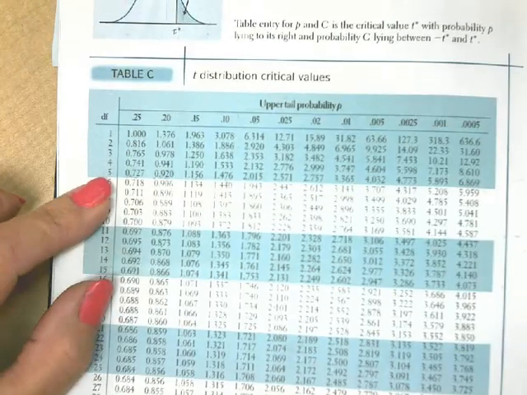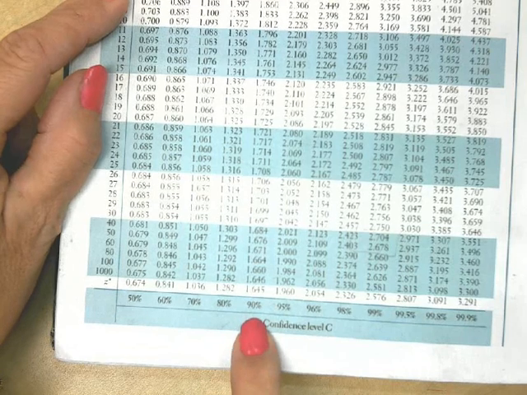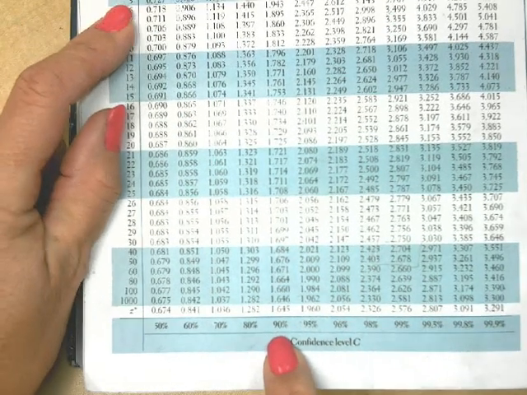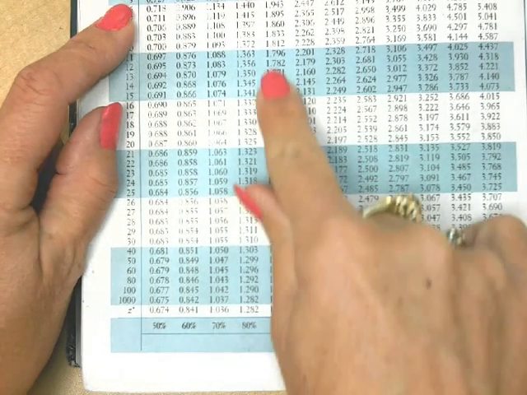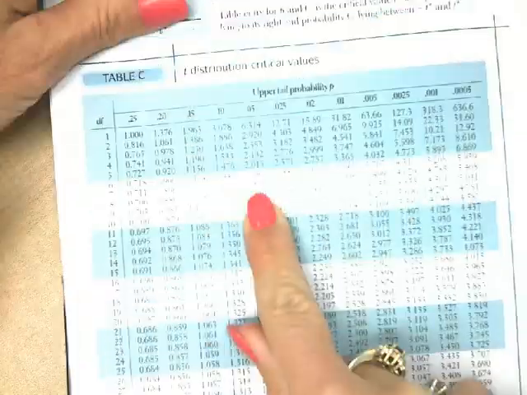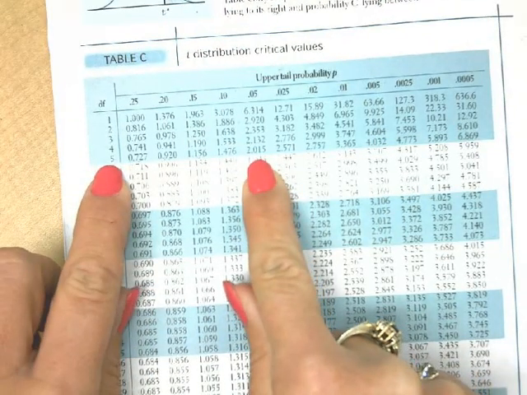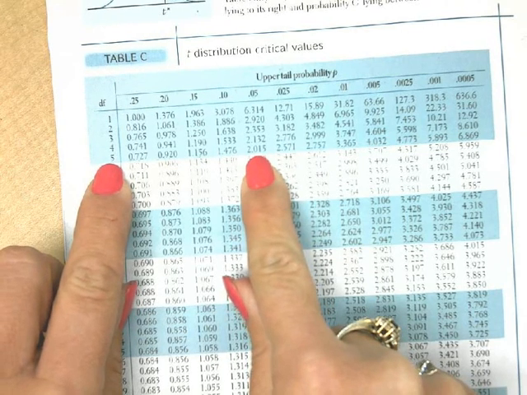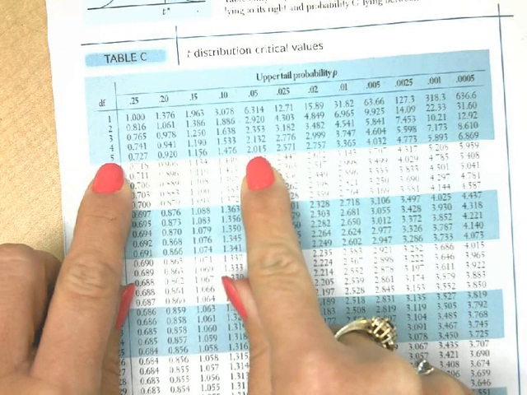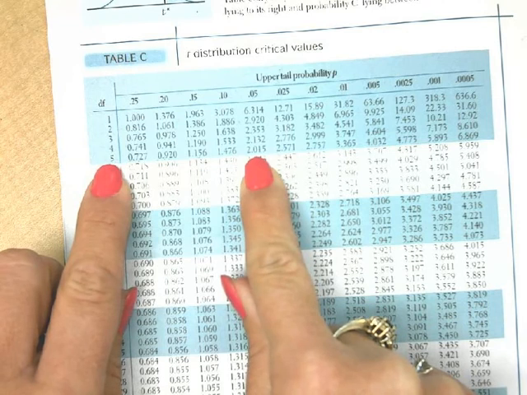I'm going to double check. Yep, 90% confidence interval. So I can look down here. I see my confidence level down here, and I have to scroll up. And I also have to scroll over to 5 degrees of freedom. The degrees of freedom is always 1 less than the sample size. So the t-value that I'm going to use is 2.015.